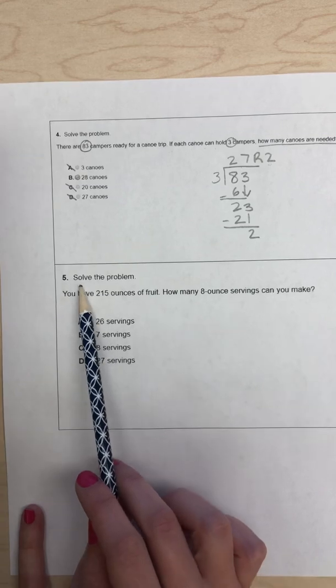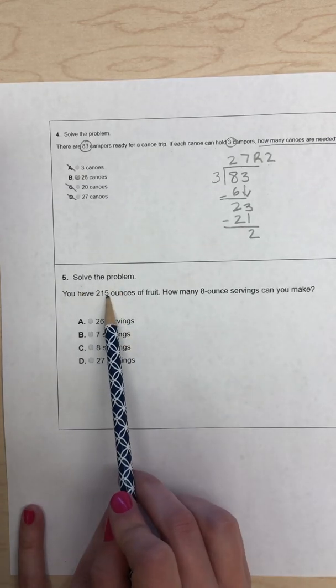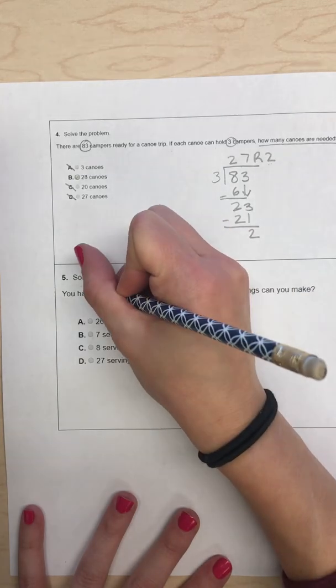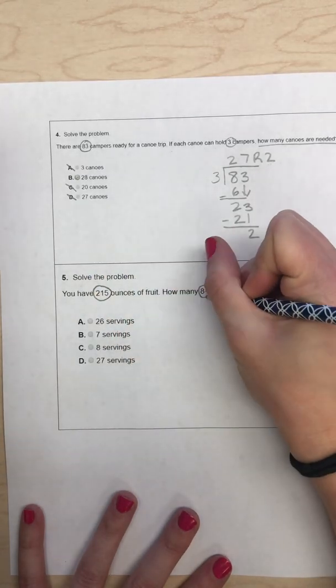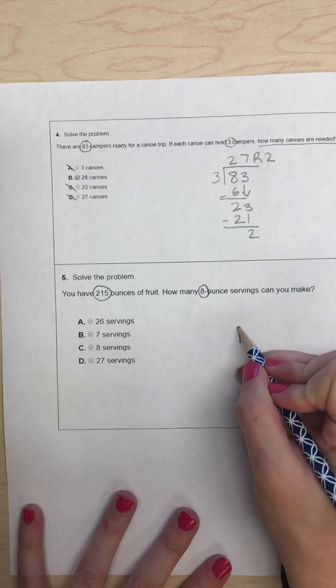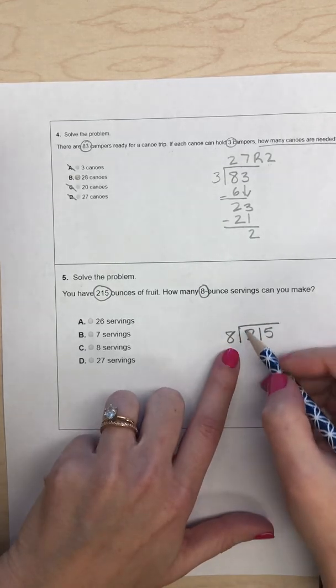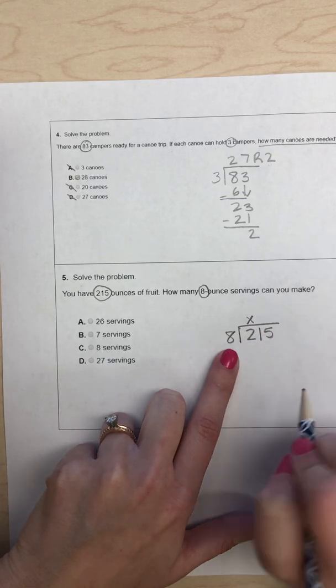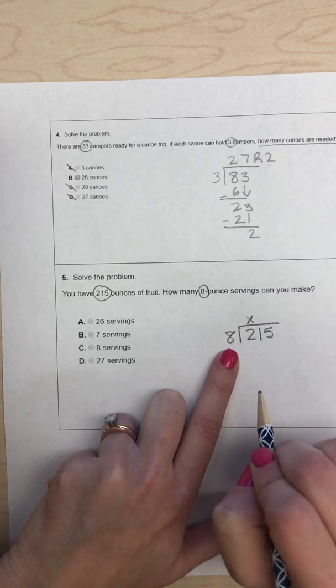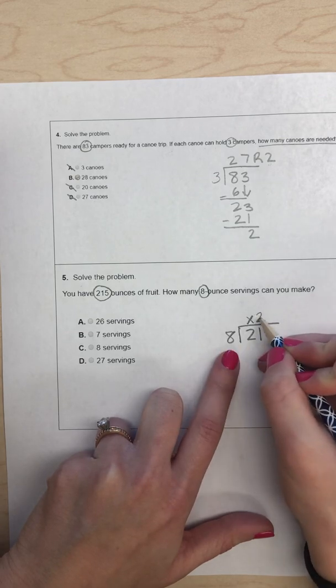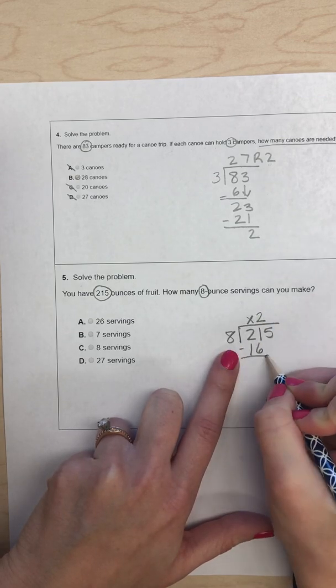And then number 5, solve the problem. You have 215 ounces of fruit. How many 8-ounce servings can you make? So I'm going to circle 215 and 8. Set up my division problem. So I know that 8 can't go into 2, but 8 can go into 21 2 times, because 8 times 3 is 24, which is too big. So 8 times 2 is 16. Subtract.